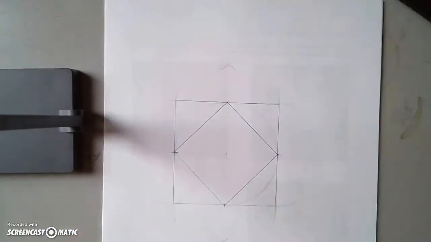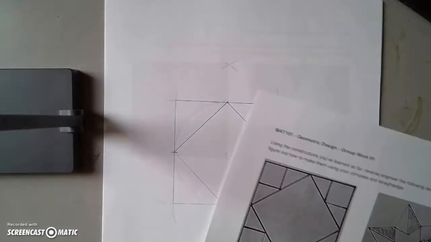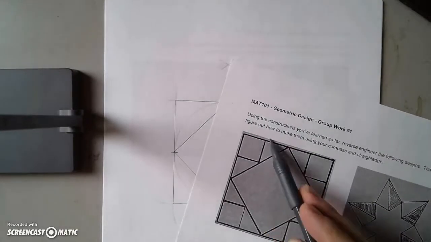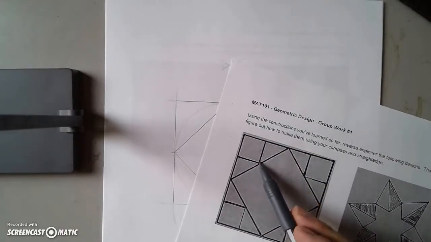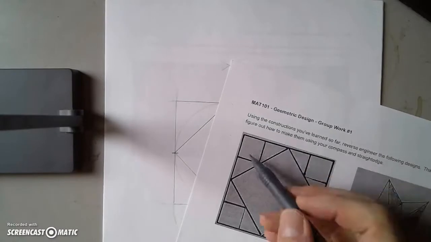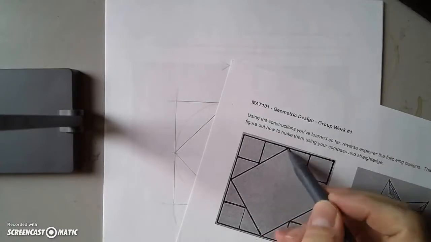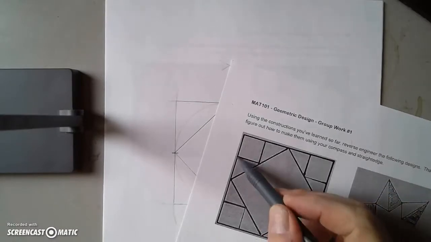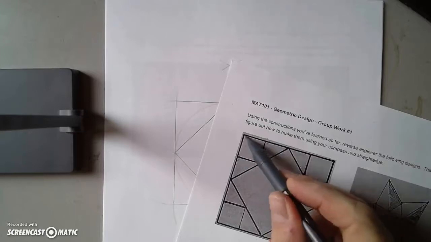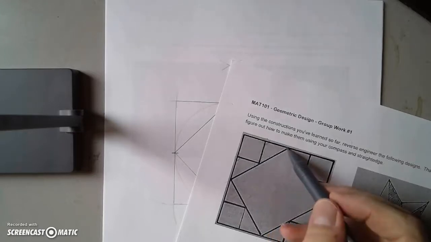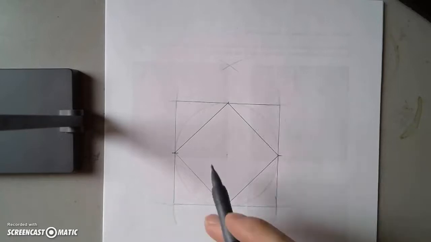So let's do that. Let's see how we're doing. We have a square within a square. That's progress. Now what about these? Just to make some observations, it looks like this point is in the middle of this line, and it looks like these points are in the middle of these line segments. I wonder how we could do that in this design.